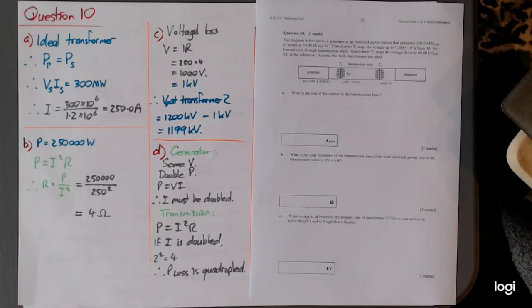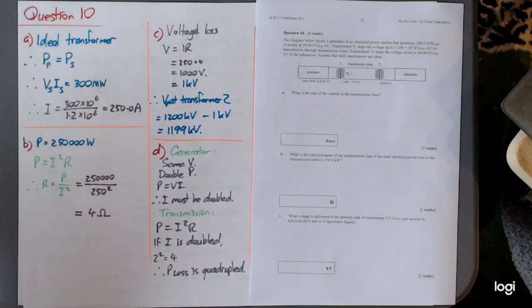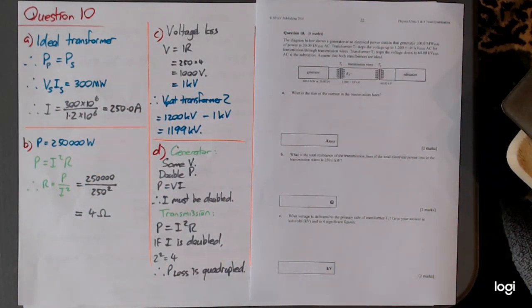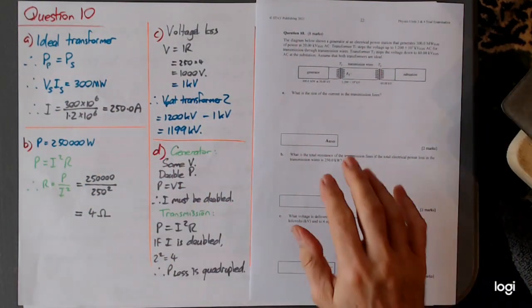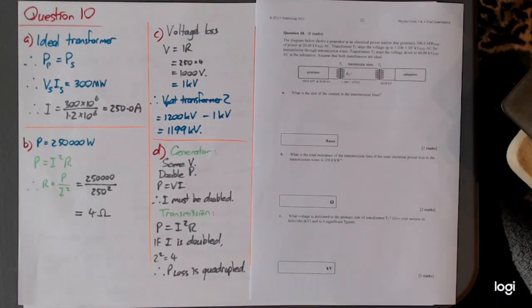Okay, part 3 of the STAV Unit 3 and 4 2021 trial examination. This is questions 10 to 18, the last section. Okay, question 10, let's get straight into it.